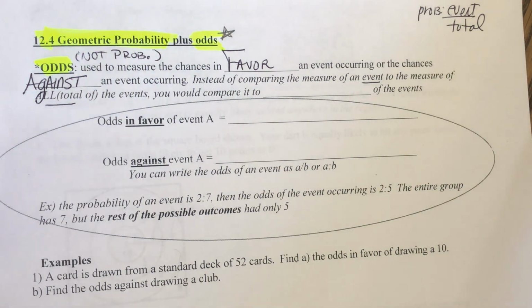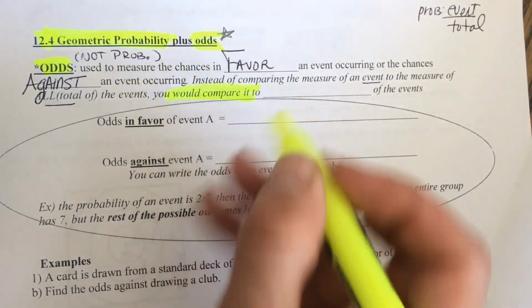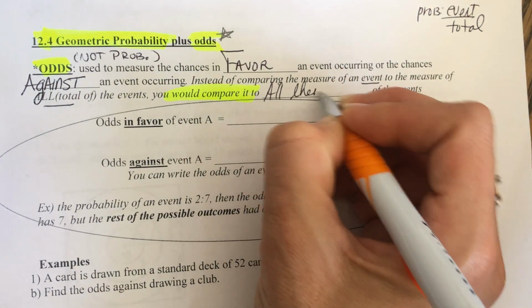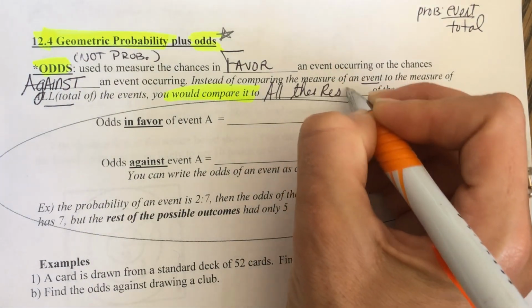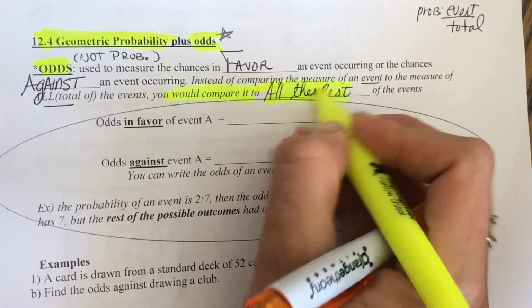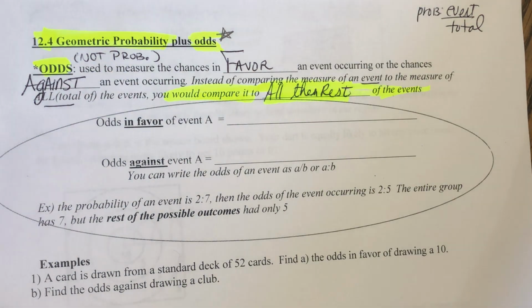The odds, you are comparing to all the rest. And I will explain what that means. So it's comparing it to all the rest of the events.